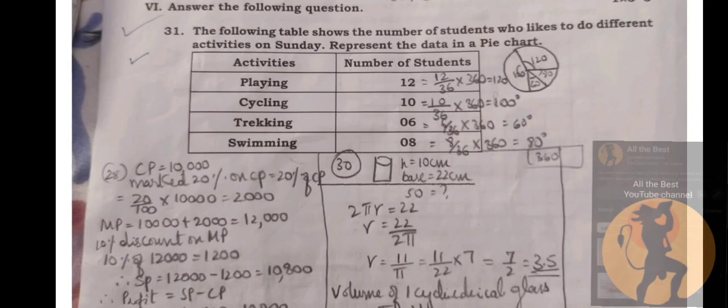So 10 by 36 into 360 is equal to 100. Trekking 6 students, which is 6 by 36 into 360, equal to 60 degrees. Swimming 8 children, so 8 by 36 into 360 is equal to 80. So when we add 120 degrees, 100 degrees, 60 degrees and 80 degrees, we get 360 degrees. Then you have to represent it in a pie chart.